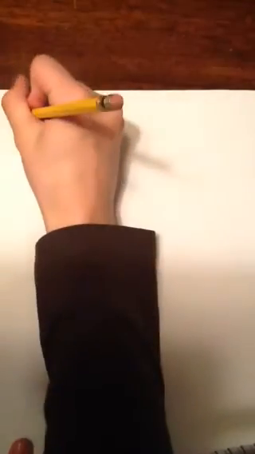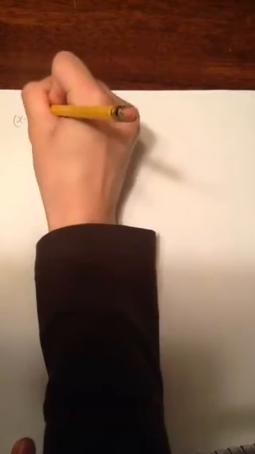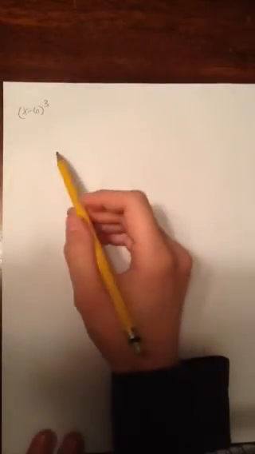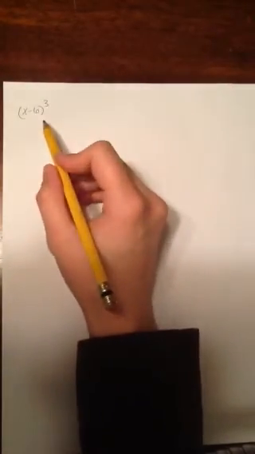And this was also x plus a number. Let's take a look at what happens when you have x minus a number. So if we have (x minus 6) to the third, and I believe this one is in your notes if you want to do it on your notes.